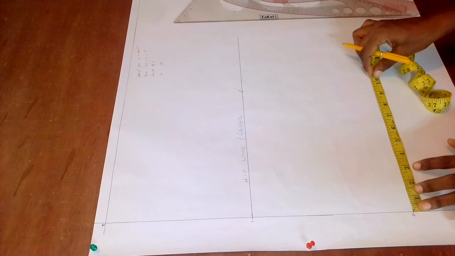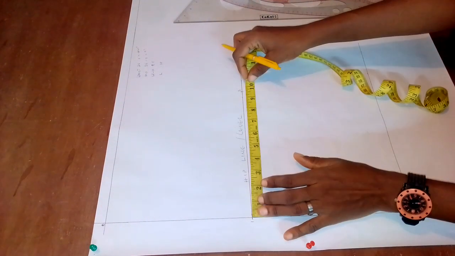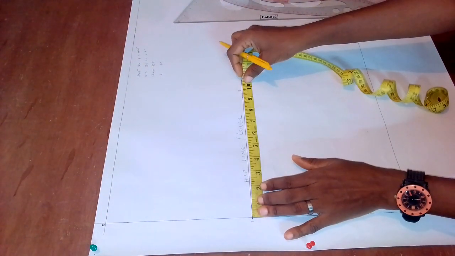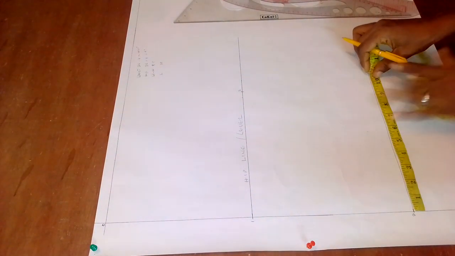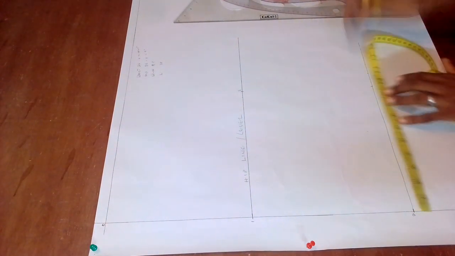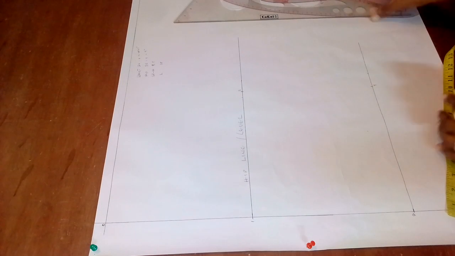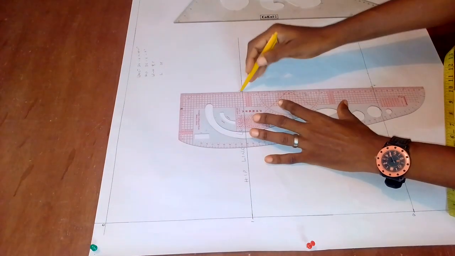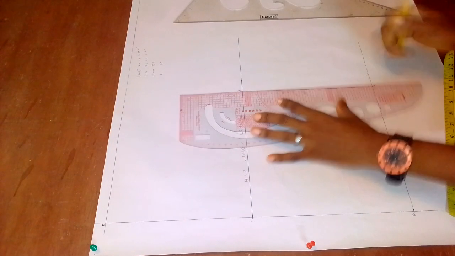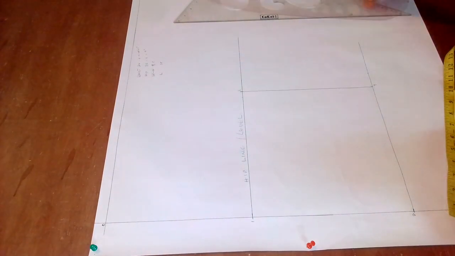So 2 to 4. So all you need to do is to measure. We have 9.5. You measure it this way, 9.5. So I'll make it 4. I'll connect 4 to 3. I hope I'm making sense to you.